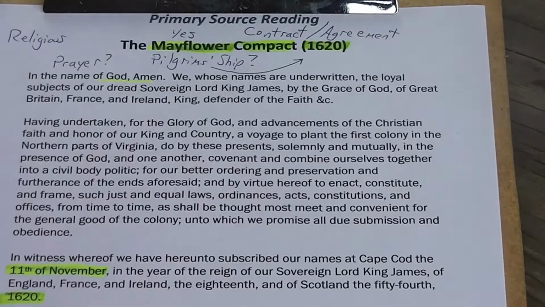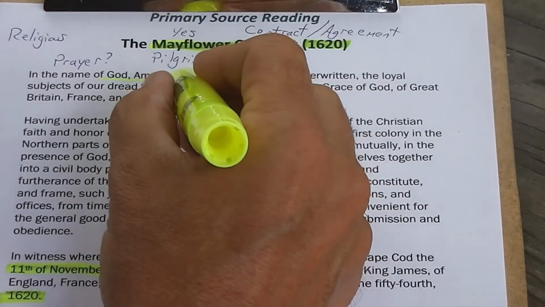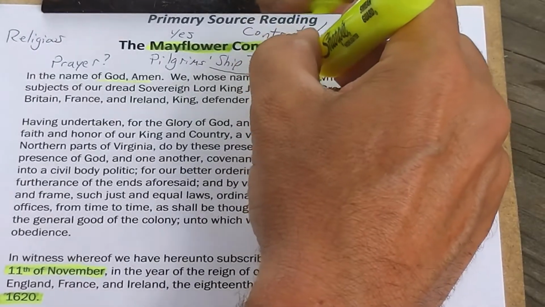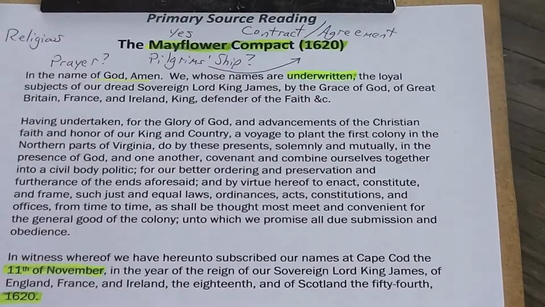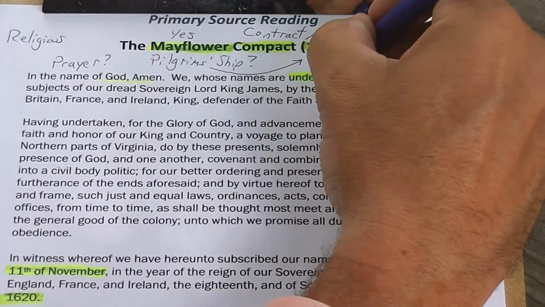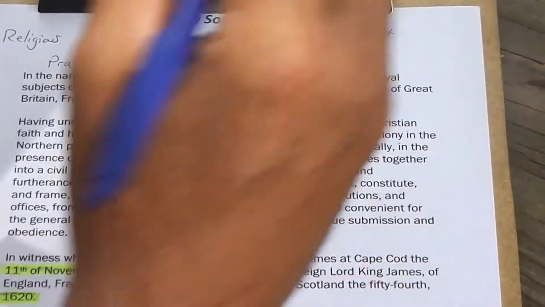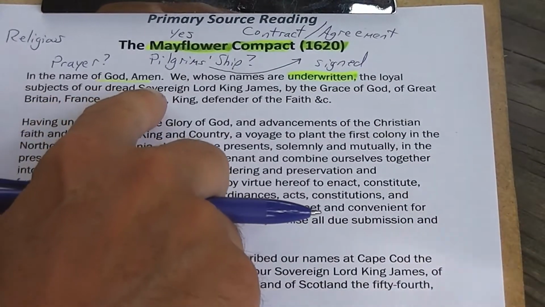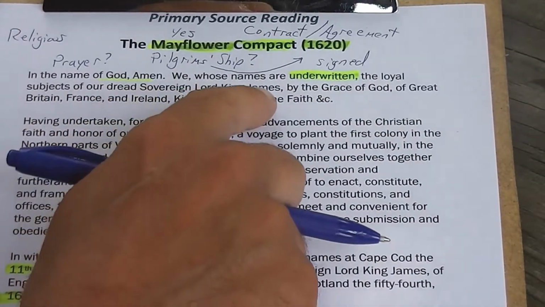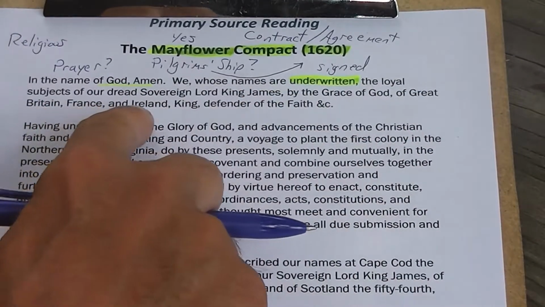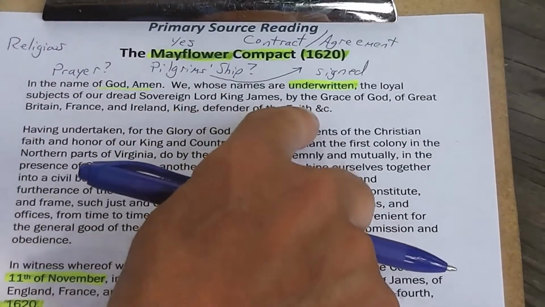Okay, let's continue. "We, whose names are underwritten." Which means that they signed the document. "The loyal subjects of our dread sovereign Lord King James, by the grace of God and of Great Britain, France, and Ireland, King, Defender of the Faith," etc.